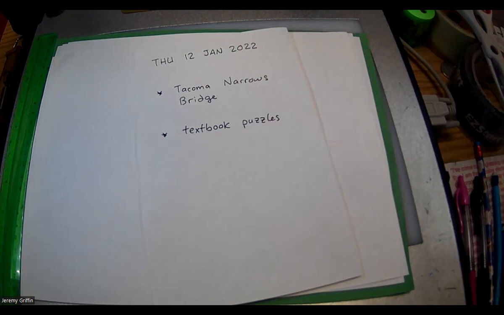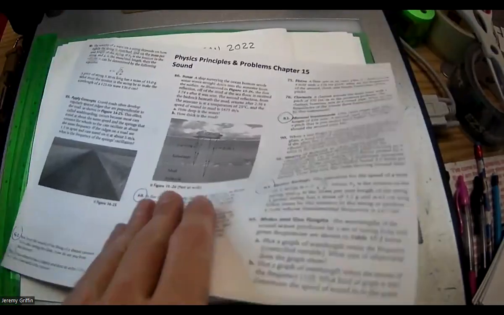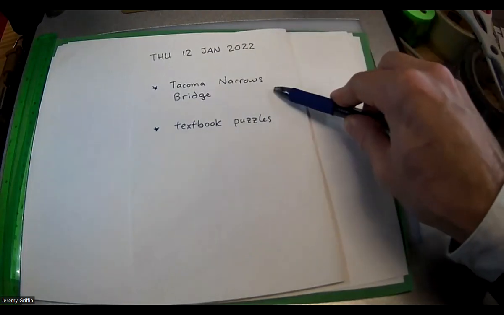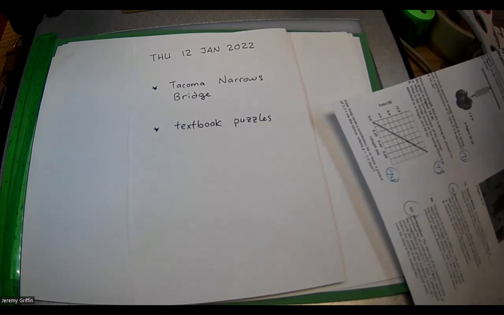One of the things we're going to do today are these textbook puzzles from chapter 14 and 15. Chapter 14 is vibration and waves, chapter 15 is sound. Before we get to that, I want to show you guys a really famous bridge collapse, and lead into that too. So switch the screen over.